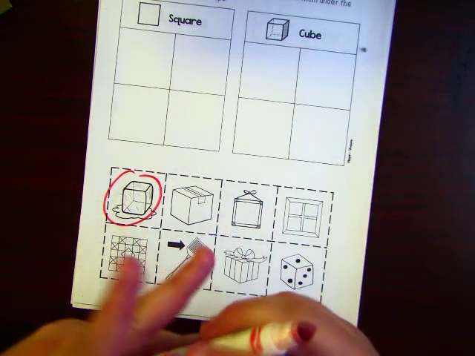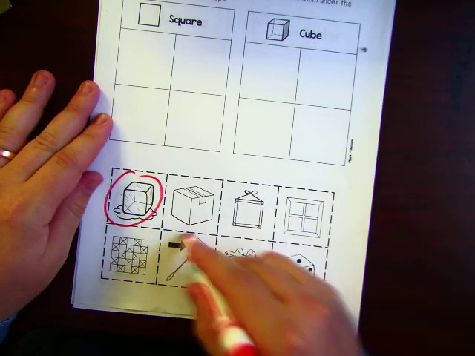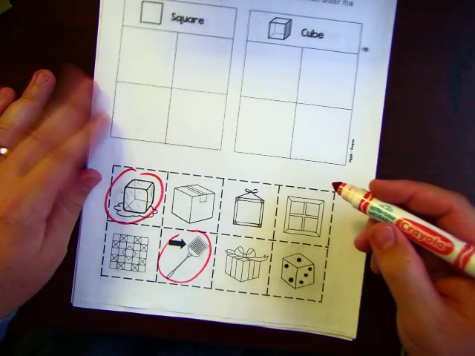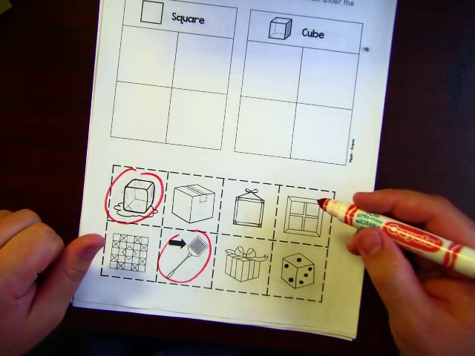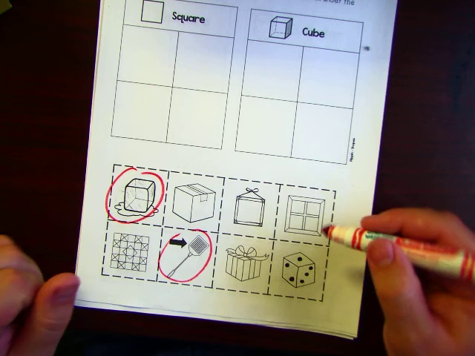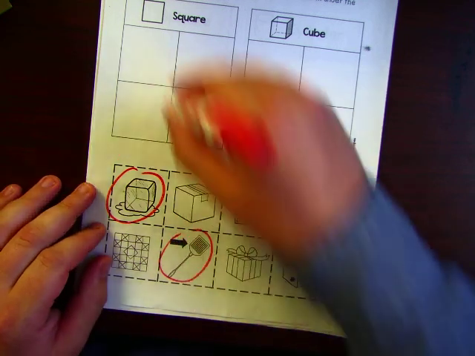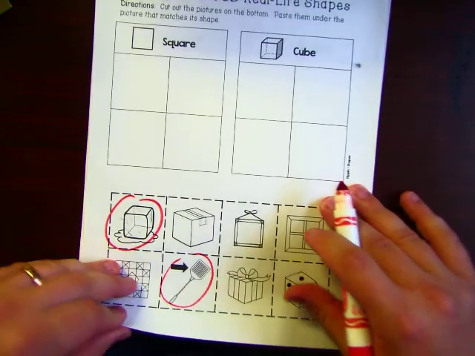Let's look at a different one. This fly swatter is flat. I know that if I put it on a table, it lays flat, I can put my hand on top of it. It is flat, so I would put it over here at the square. All right, let's go to the next one.